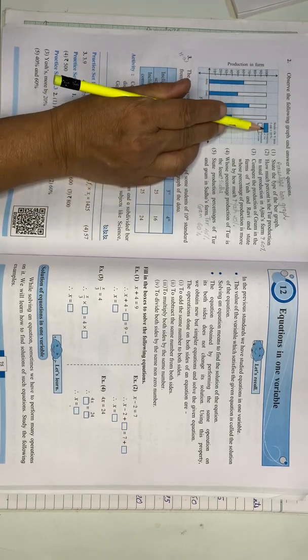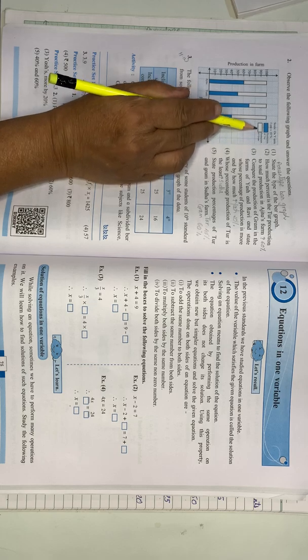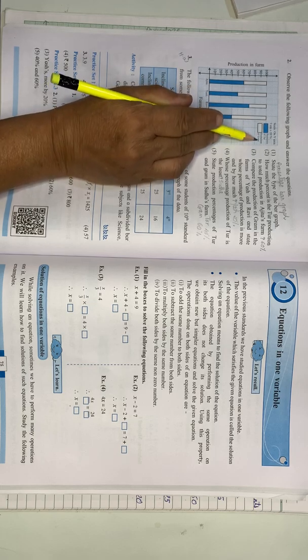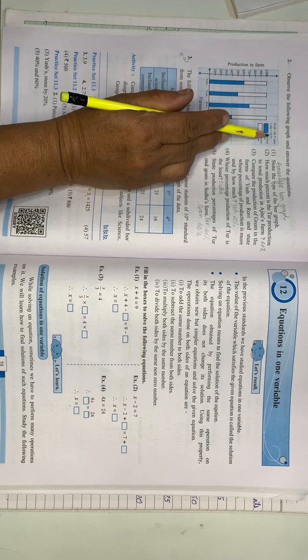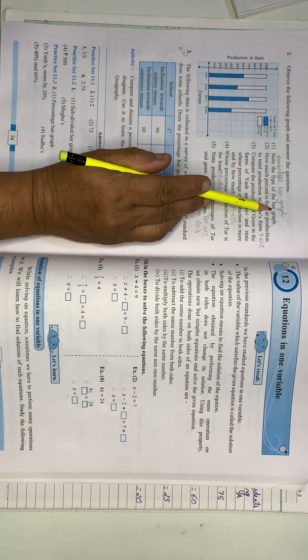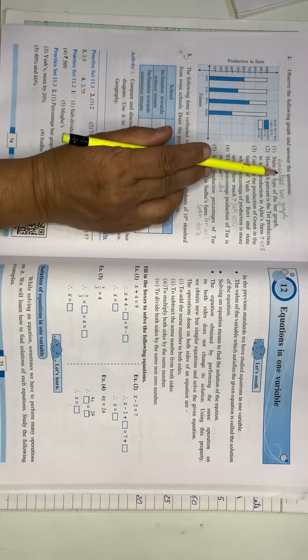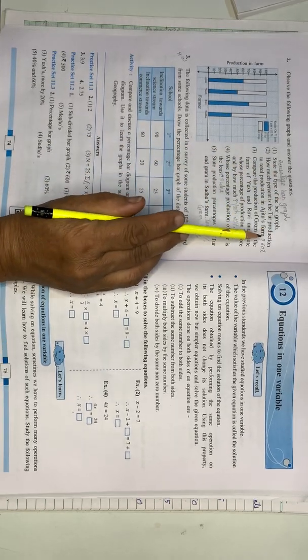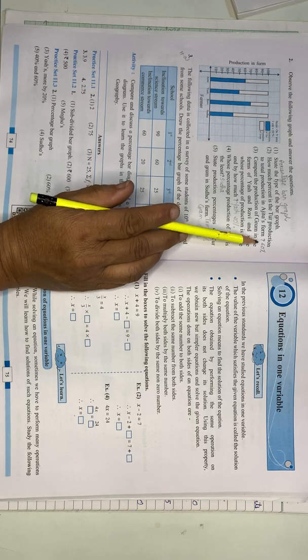The blue mark shows production of tur and the black mark shows production of gram. Scale is 1 centimeter equal to 10% on y-axis. Now state the type of bar graph. So this is percentage bar graph. You can write there, percentage bar graph.